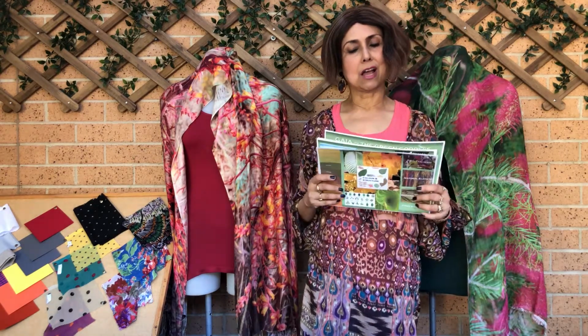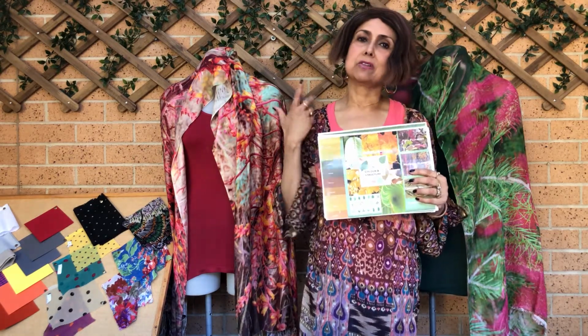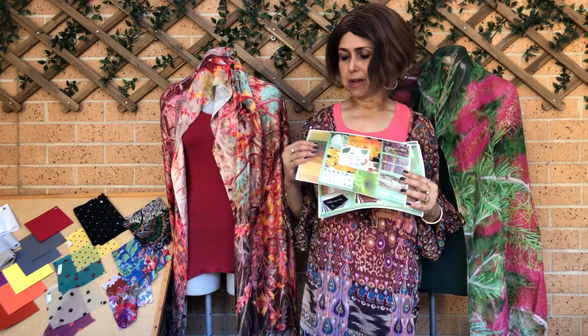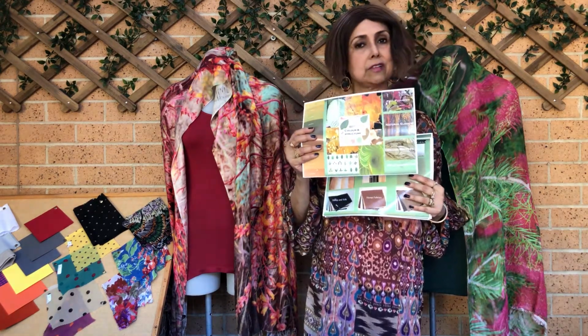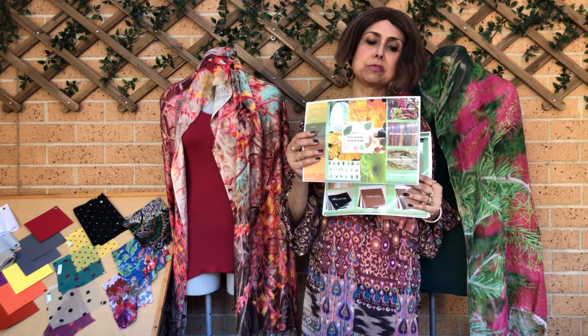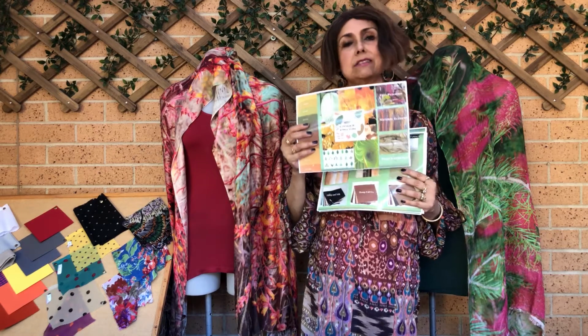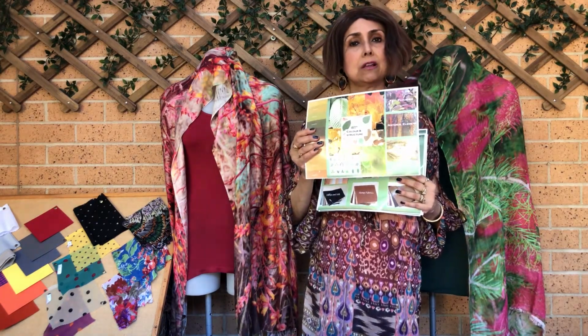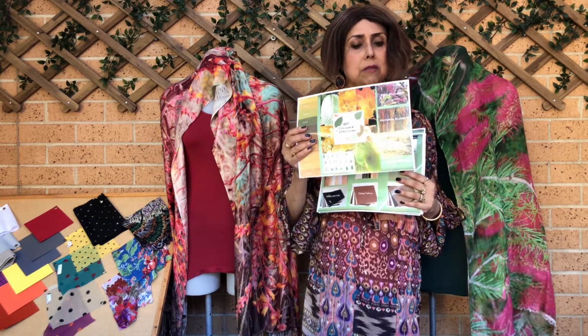I have only printed this because I wanted to show it to you, but this is my color reference, my color and silhouette board. So you can see what the shapes are, what the theme is, obviously it's an eco theme, and what the different colors, silhouettes, everything are.